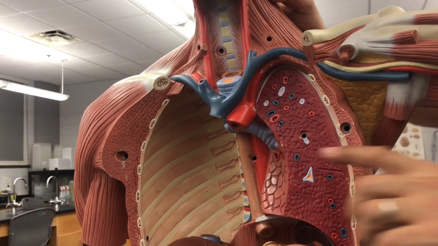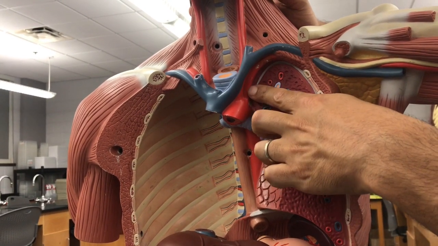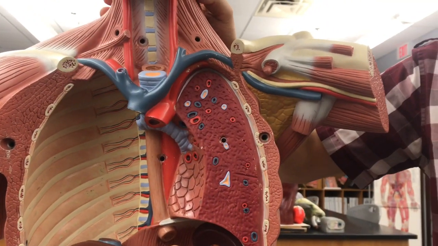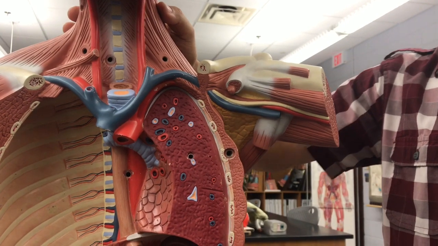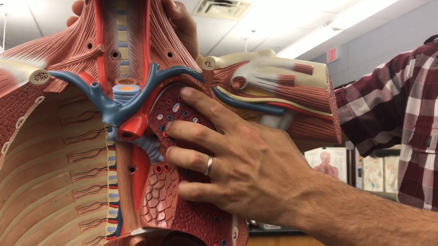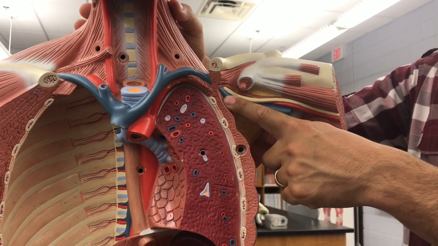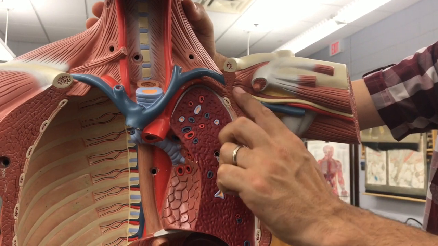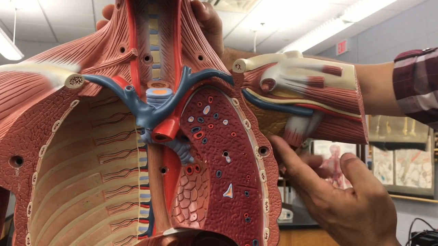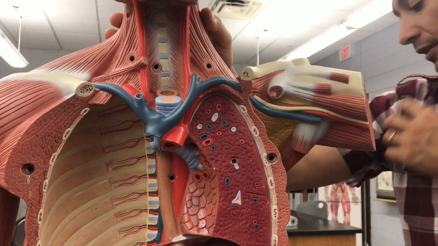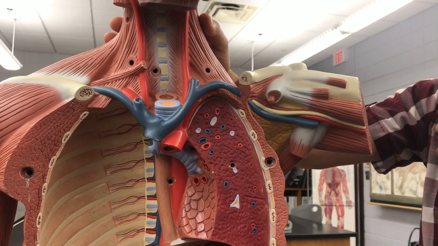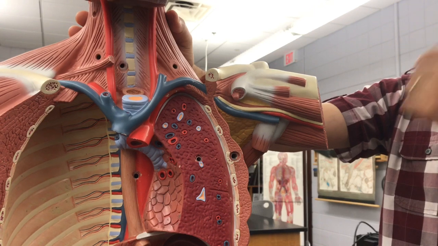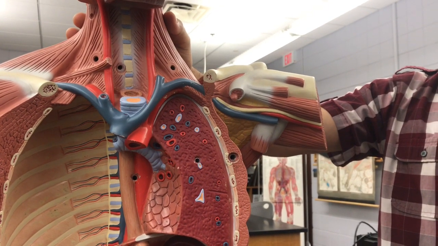subclavian. Now follow the subclavian. When does it turn into a different name? After it exits the rib cage, after it leaves rib 1, we call it axillary. Then from the armpit to the elbow, it's called brachial. From the elbow to the wrist, it's called the radial.